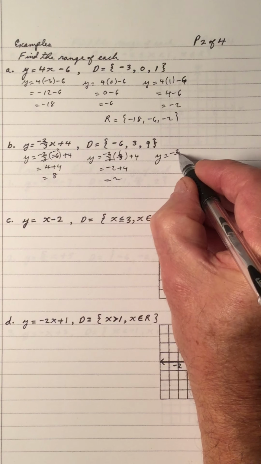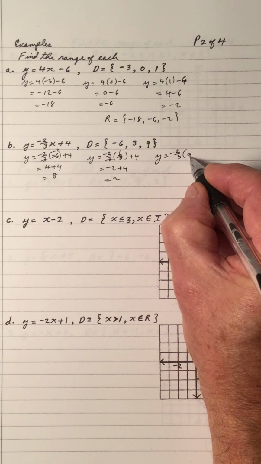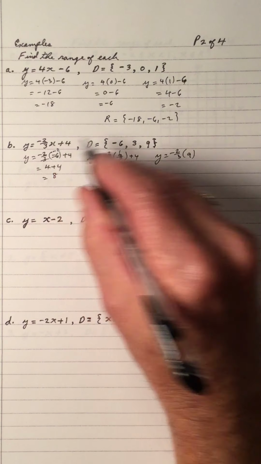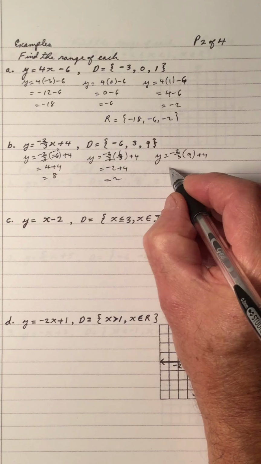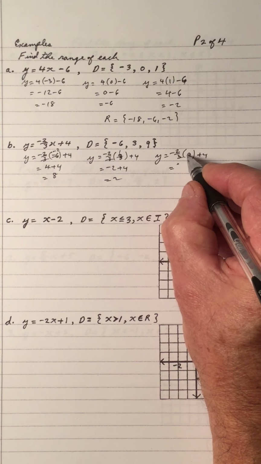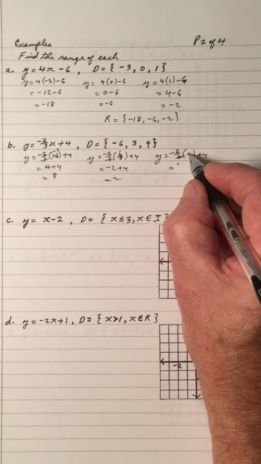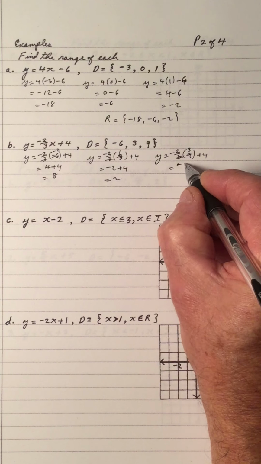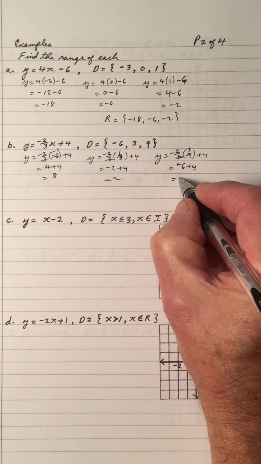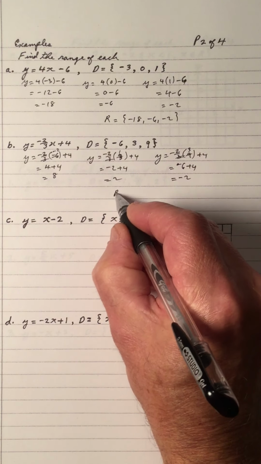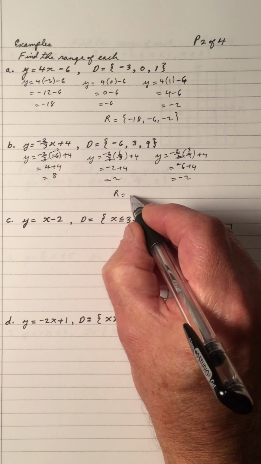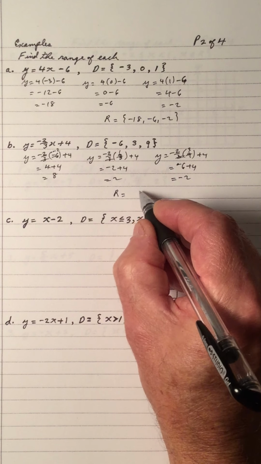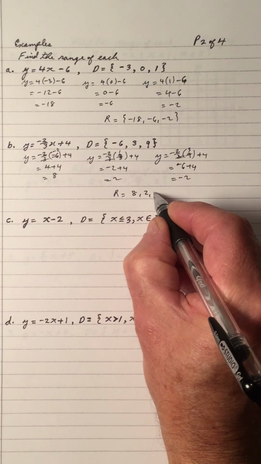Y equals -2/3. X is 9. Putting 9 in the place of x. And 3 cancels into 9 3 times. So -6 plus 4 is -2. So your range, which is your y values, are 8, 2, and -2.